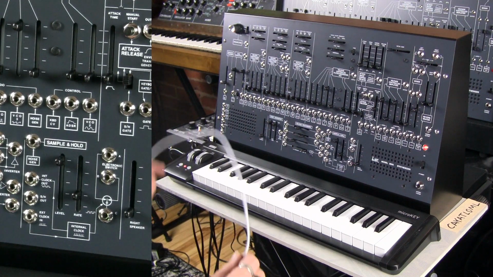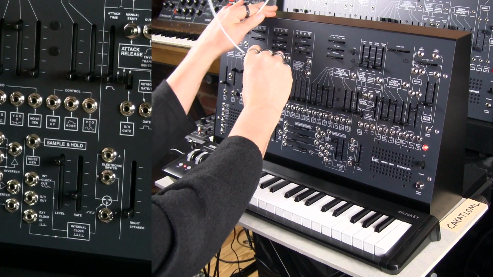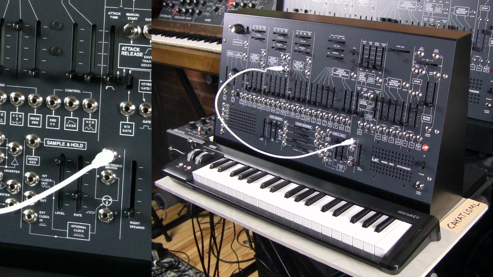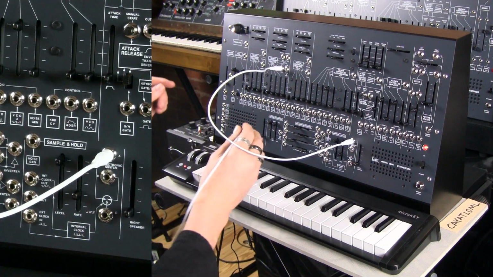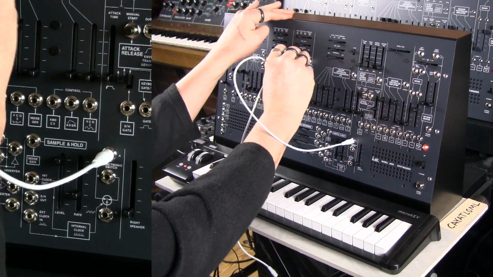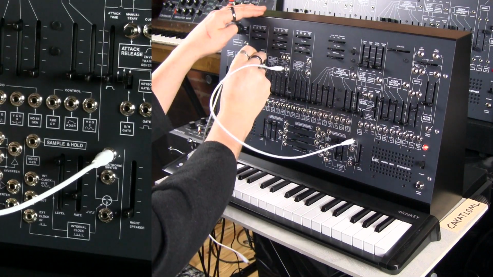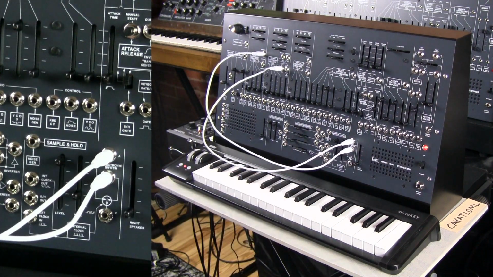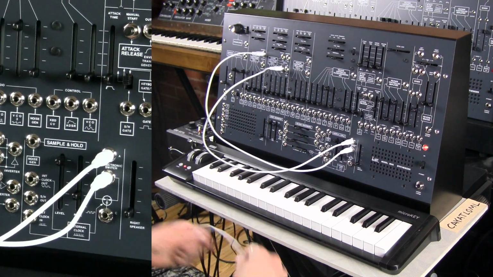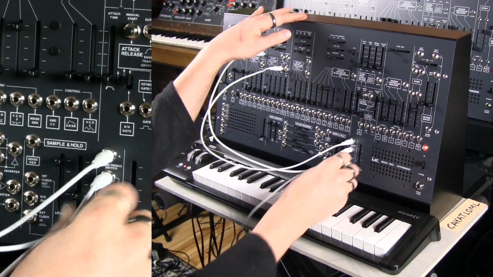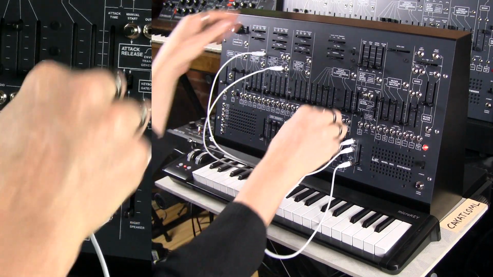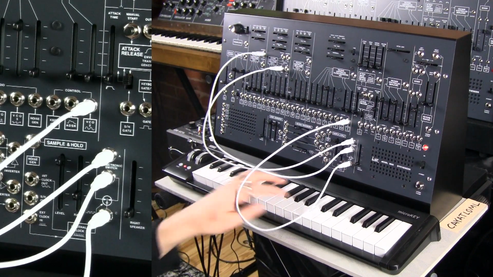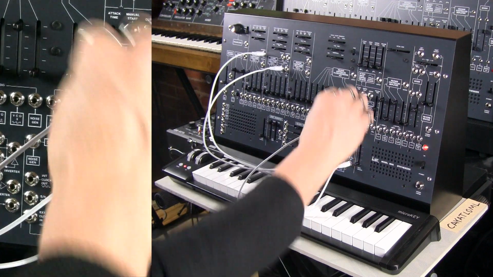Okay, so I'm going to take the sine wave from oscillator 2 in LFO mode, plug that into A of the switch, and then I'm going to take the sawtooth from 1, put that in the other side of the switch, and then I'm going to take the output of the clock and plug it into an input on the filter. So there's our very basic noise, but let's hear what happens.